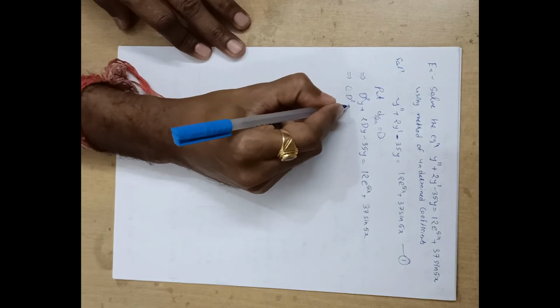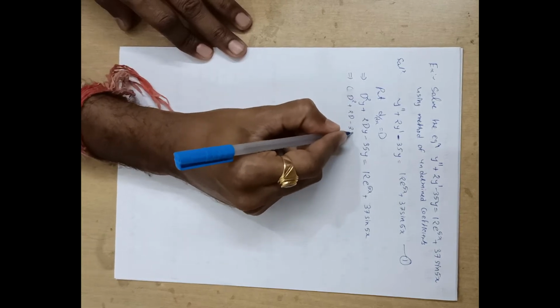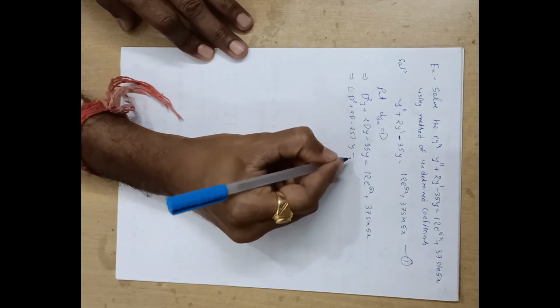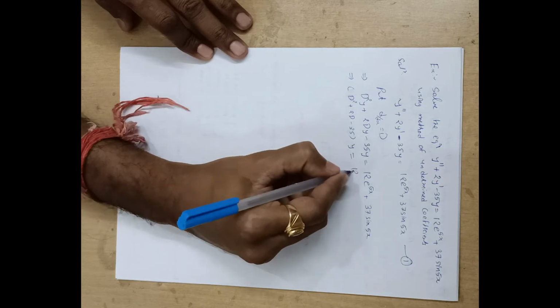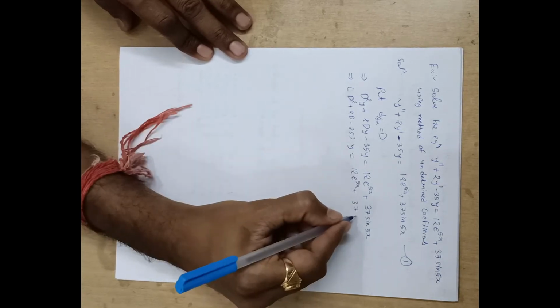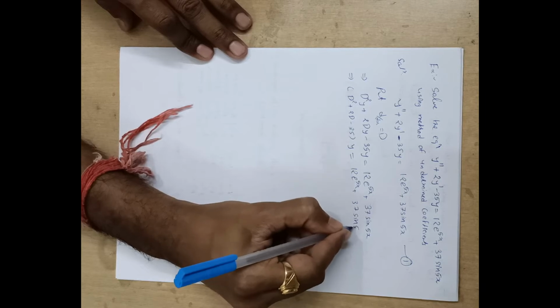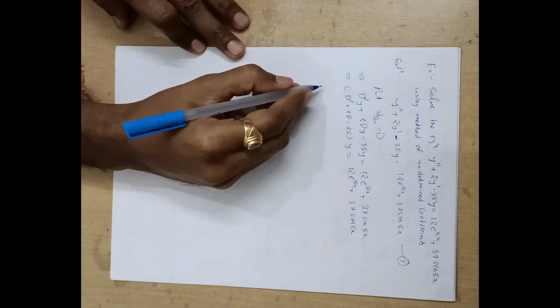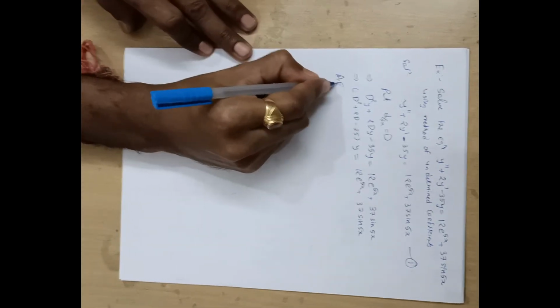And that's why we have (D² + 2D - 35)y = 12e^(5x) + 37 sin 5x.